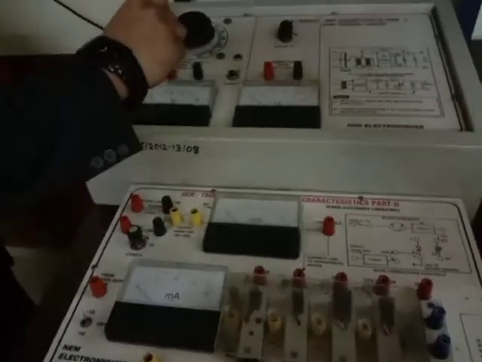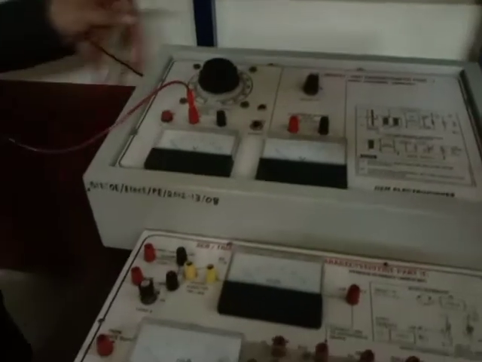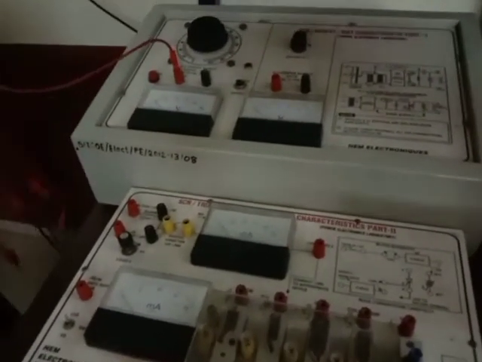From this positive terminal of the supply I'm going to connect, making sure that this is 0 and this is 0, and then we make the connection. So this is going to be connected here. Then we are going to connect the positive of this to the gate.